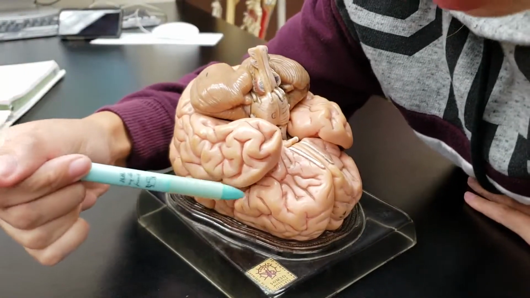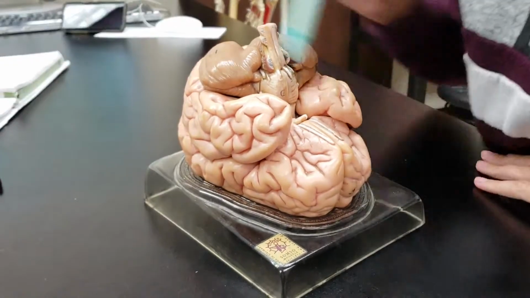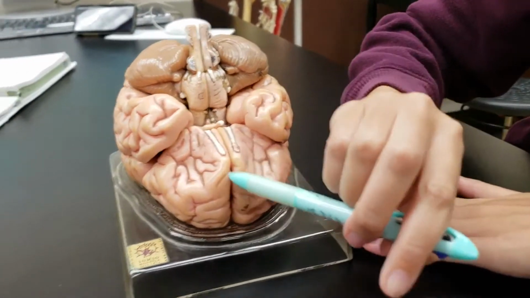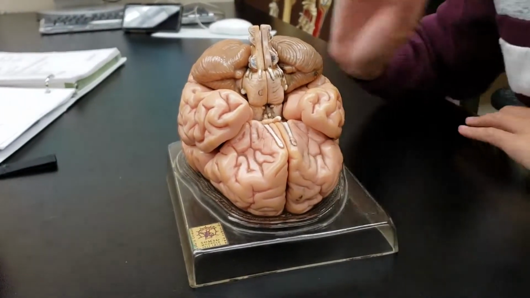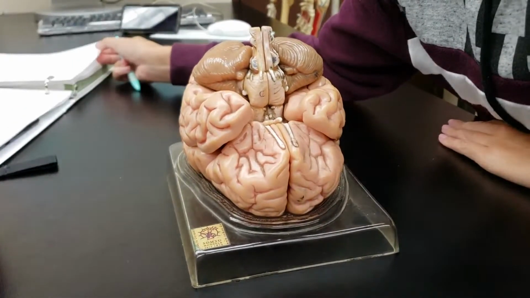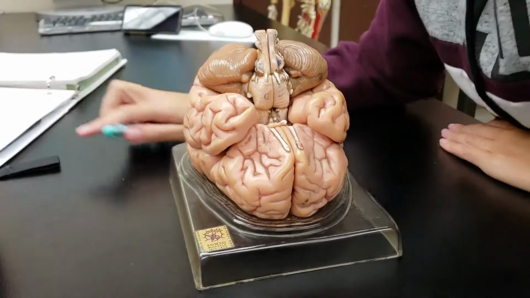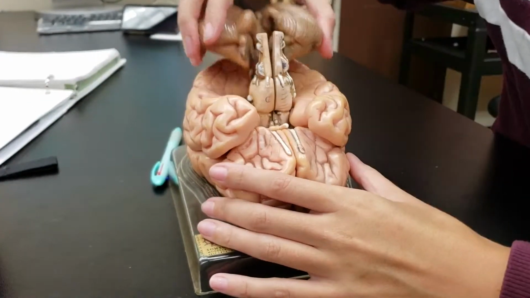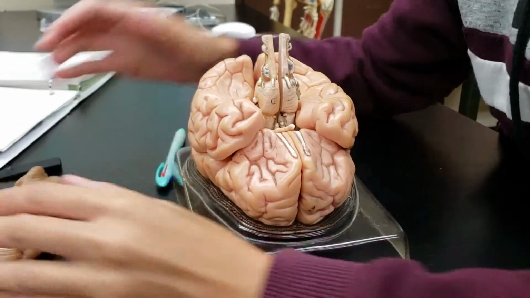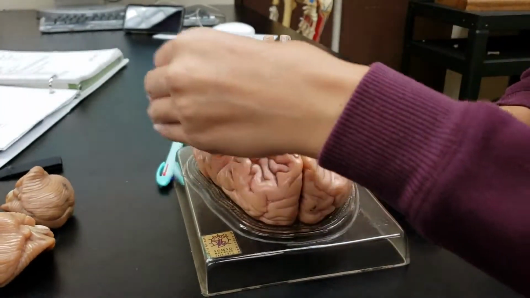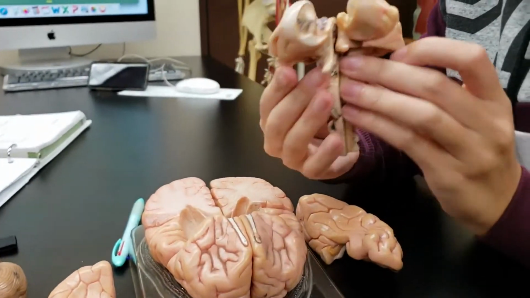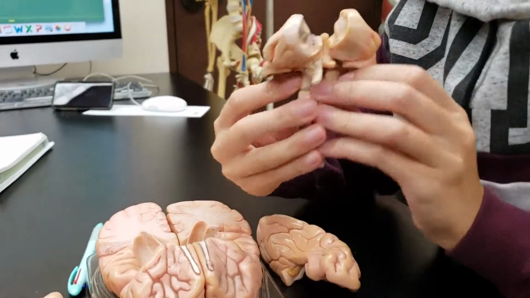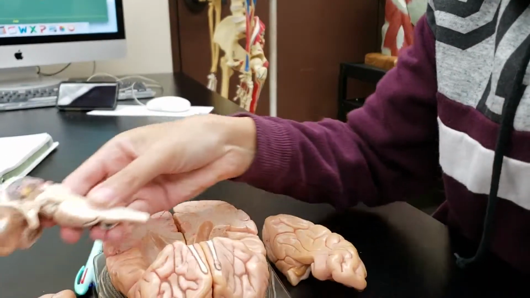This is your lateral sulcus, and then the longer one that goes along the brain is the longitudinal fissure. All right, so then taking this apart, take these out, and we're going to start with the brainstem. Within the brainstem, it's bilateral, and we're going to open the brainstem.